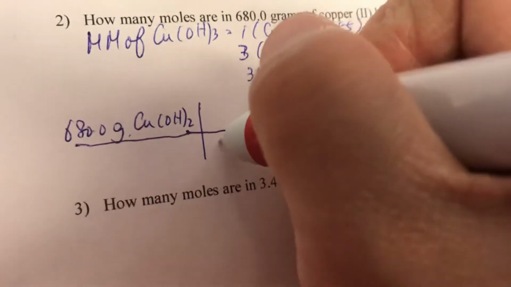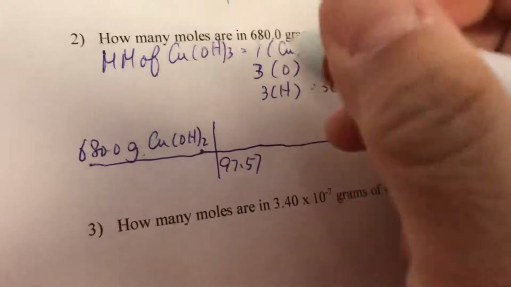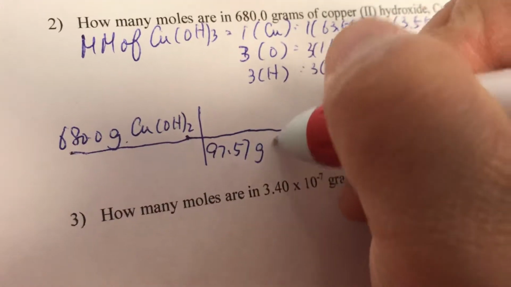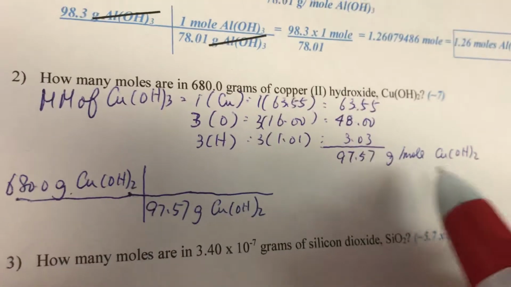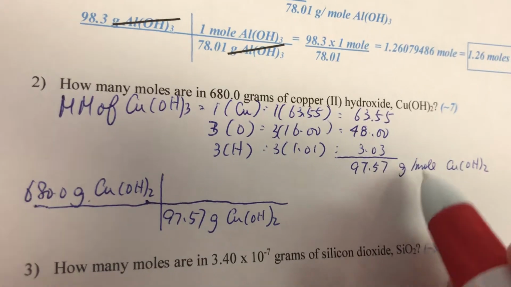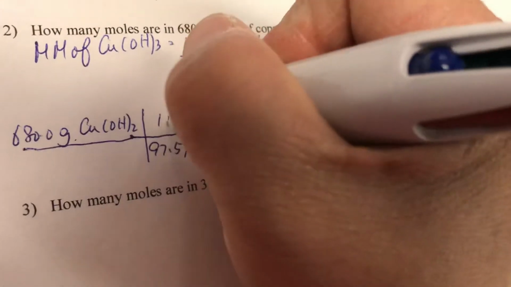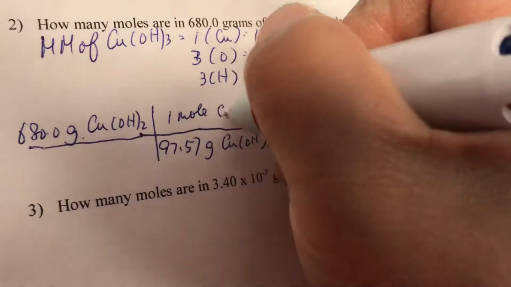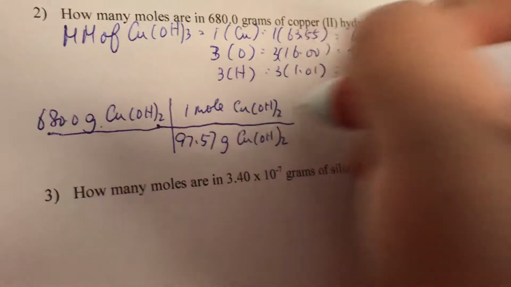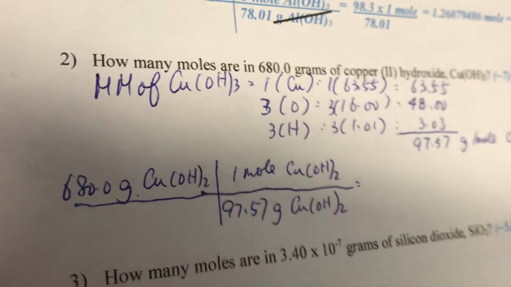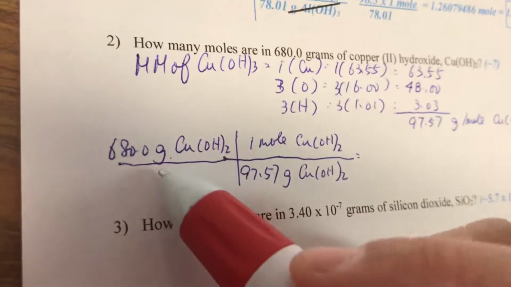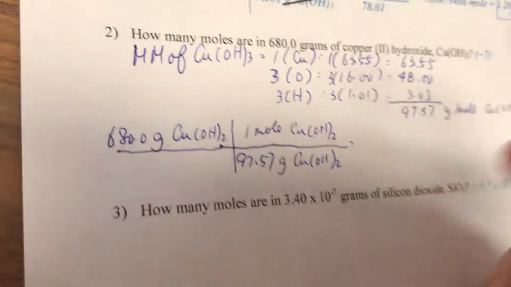It's got to be on the bottom. Then 1 mole will be on the top. Here he has the definition of per mole. So 1 mole. Okay, so I'm going to use my black pen to cancel my unit and the compound. So I'm going to cancel my gram and then cancel the copper hydroxide.